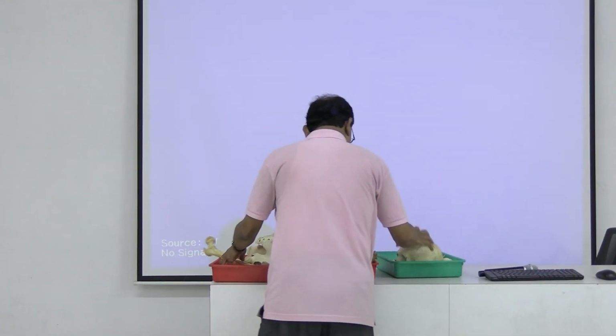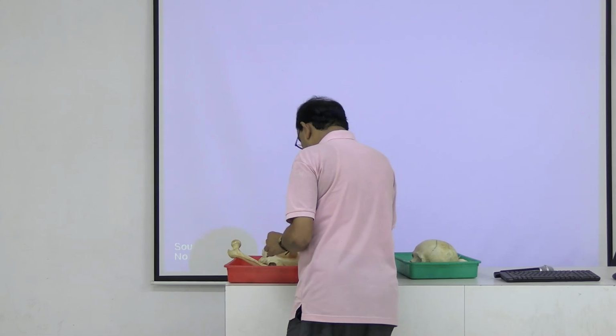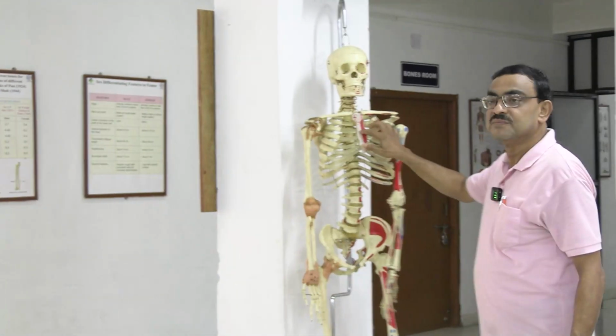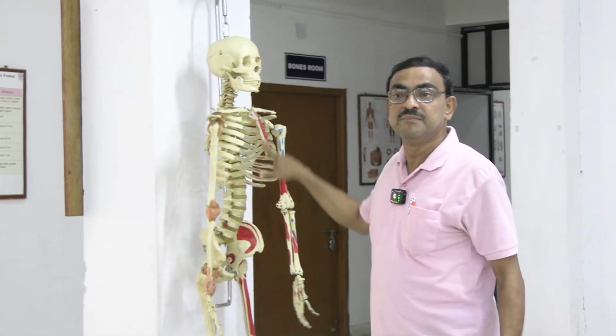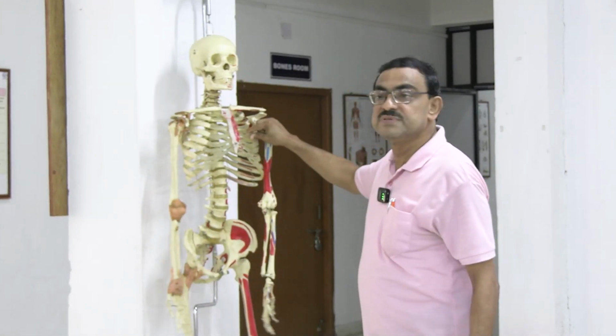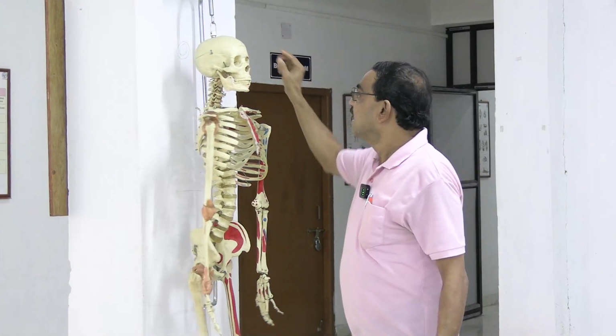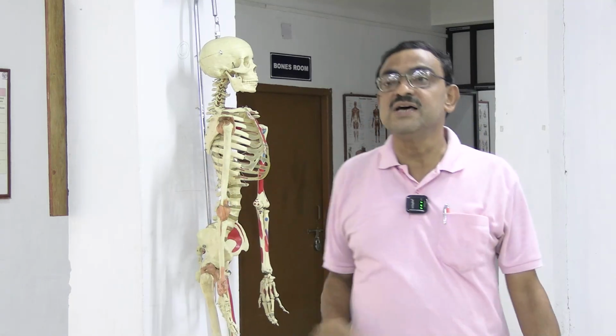Now, this is another bone which is called sternum. These are called ribs. So, these bones are called the flat bones.